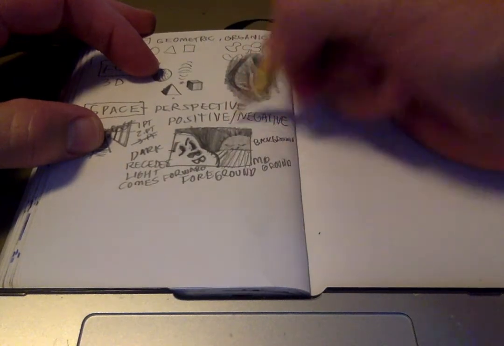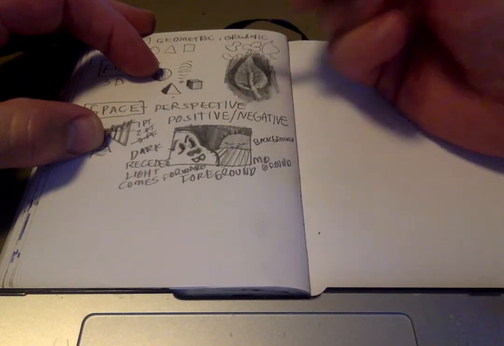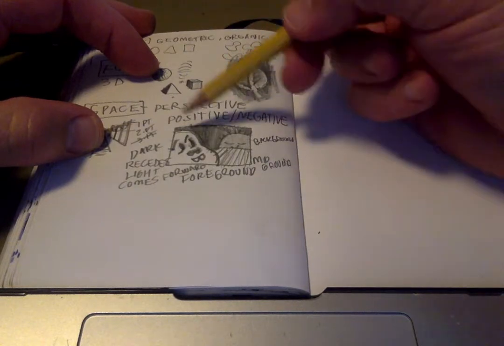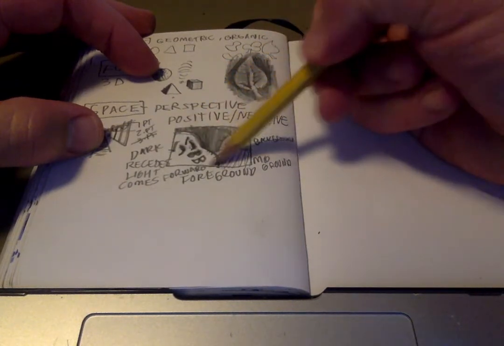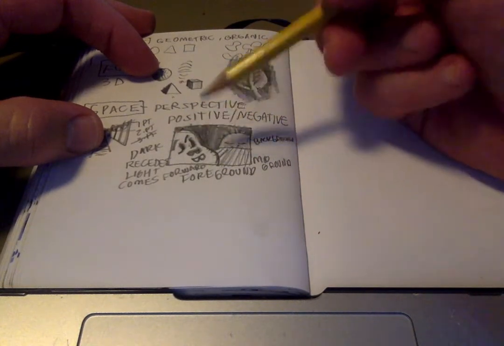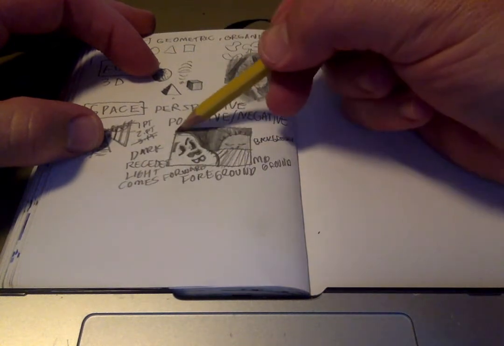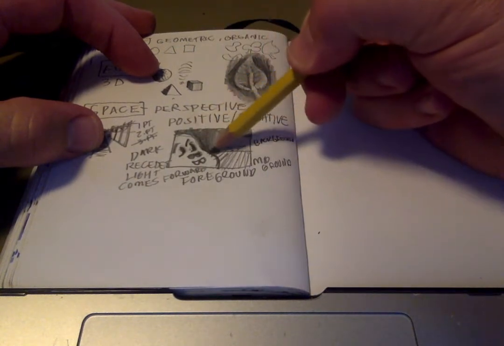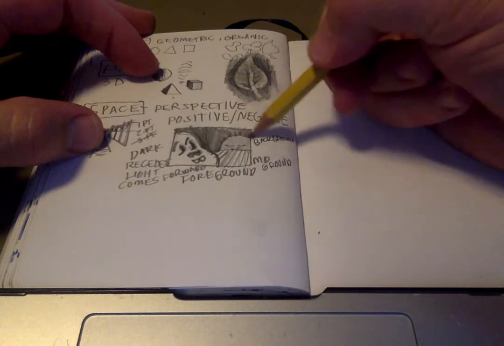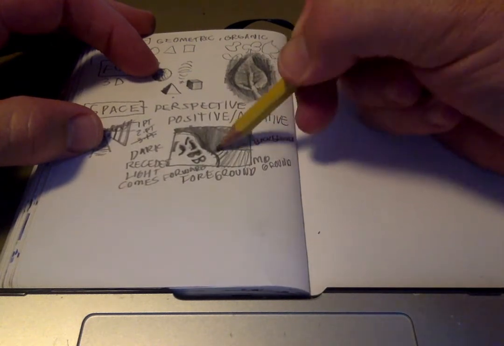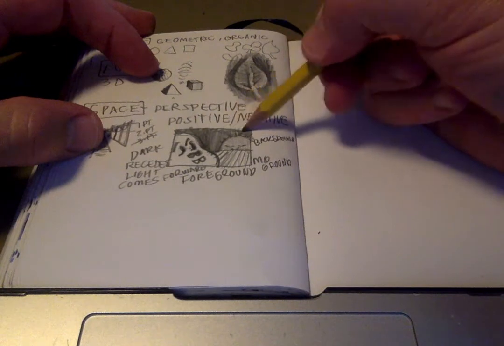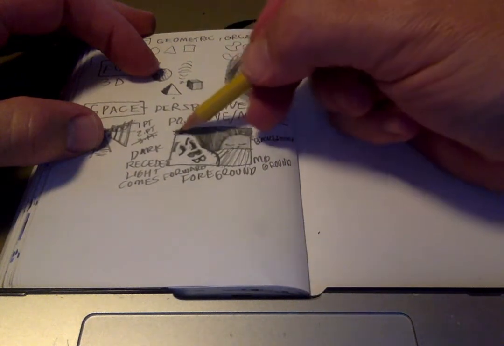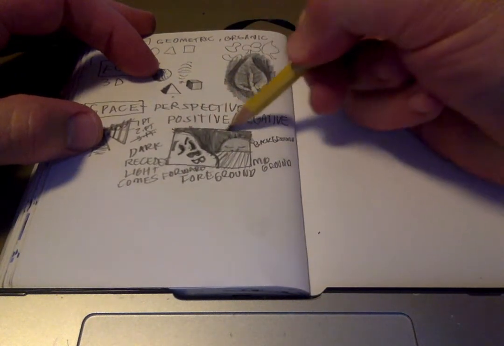All right, back here. So the positive and negative space is here. I recognize this shape in the foreground as an object, like a head. So all this space around here, I recognize as another head back here in the way distance, right?